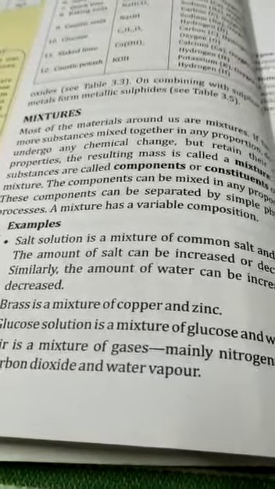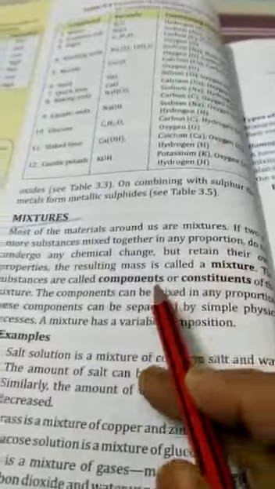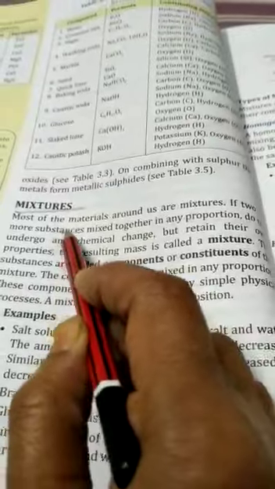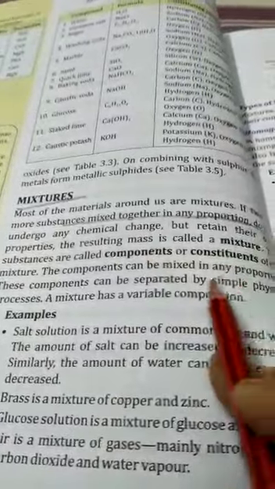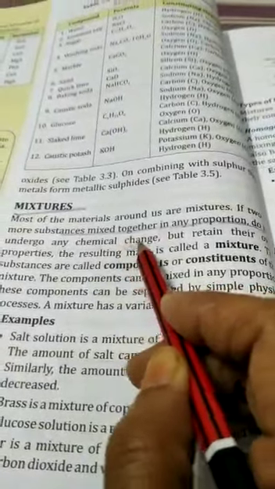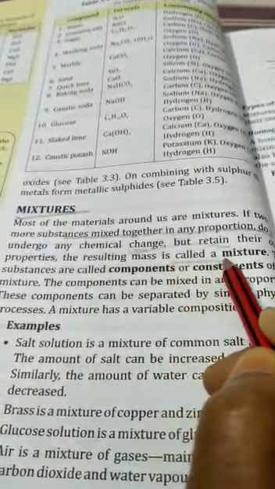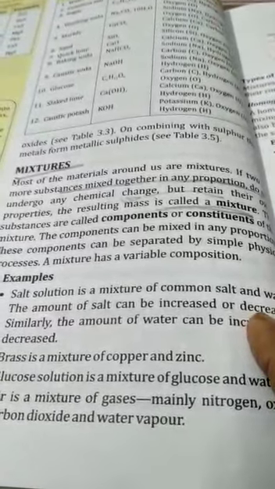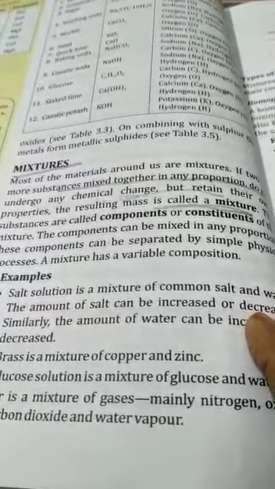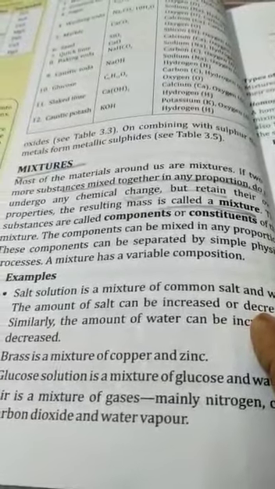Our topic for today is mixtures. Most of the materials around us are mixtures. If two or more substances are mixed together in any proportion without undergoing any chemical change, the resulting mass is called a mixture. So you can say a mixture is the combination of two or more substances, but the combination of its components is not fixed. It could be in any proportion.